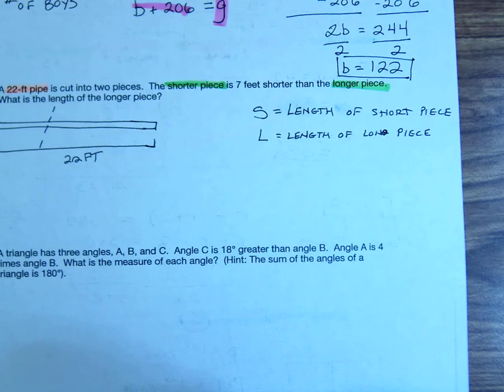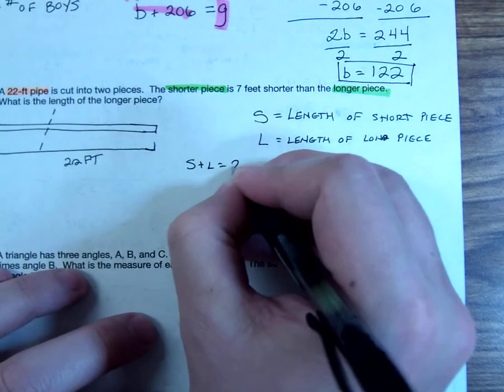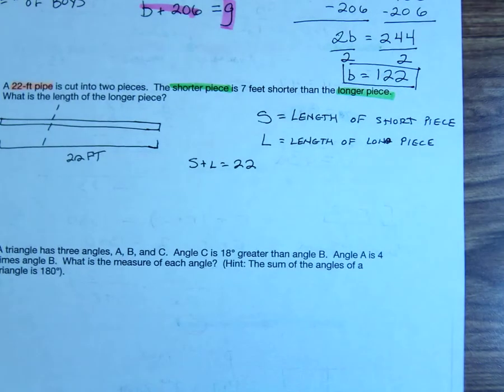I know the whole pipe is 22. Can I write an equation that uses that? What equals 22? S plus L. There we go. If I add the 2 pieces together, that should be 22, right? If the whole pipe's 22, then short plus long should be 22. And then you do S plus 7 equals L. Yeah, S plus 7 equals L is a great way to write it.